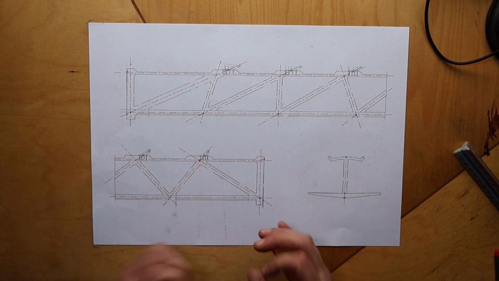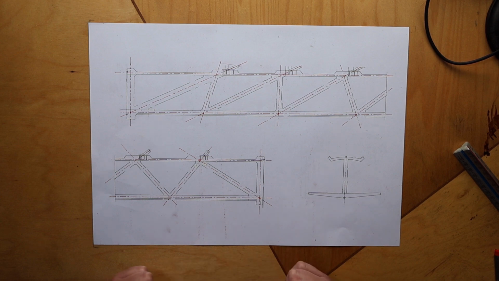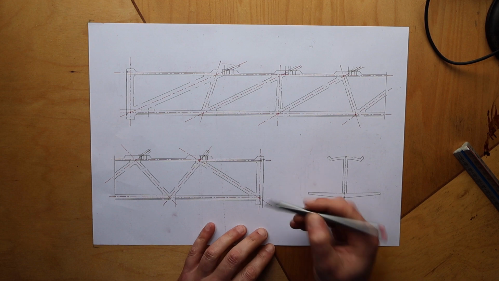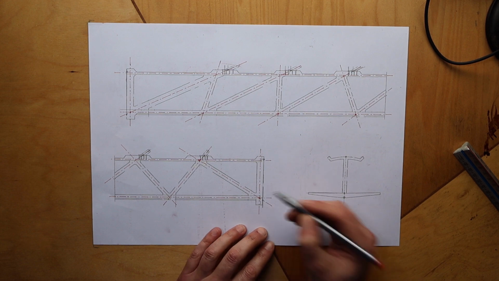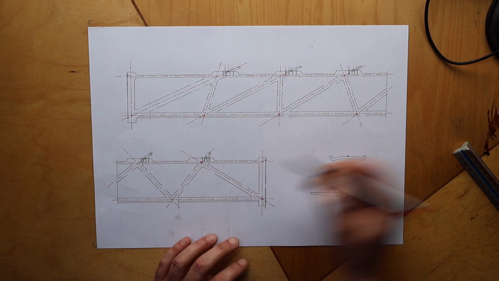What I've drawn on here are the center lines of all of the members in this truss. And in an ideal world, in a perfect world, we want all of these intersections to join up in a single point, a single node in the engineering speak. And for the most part, the bottom chord all coalesces in a single point. These are all good.